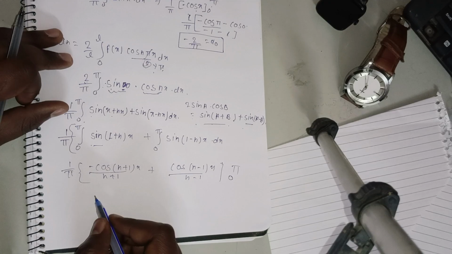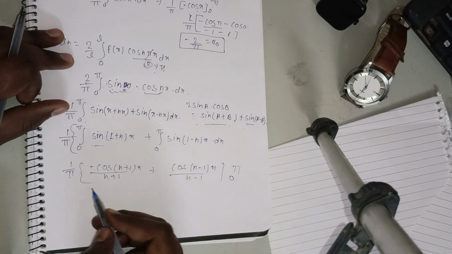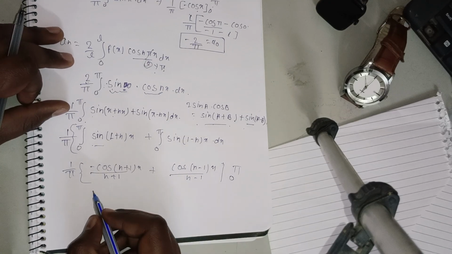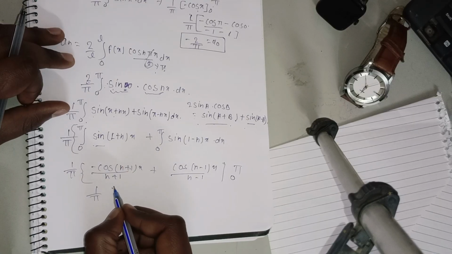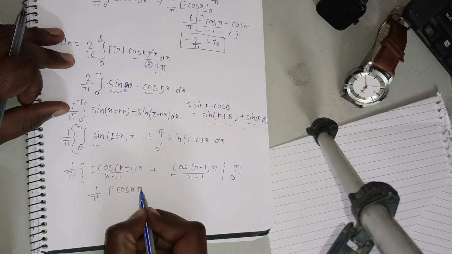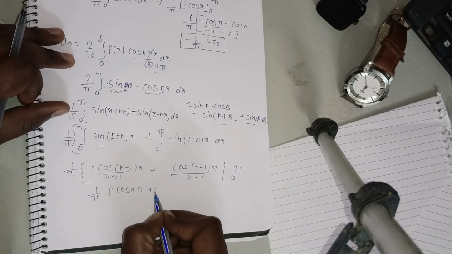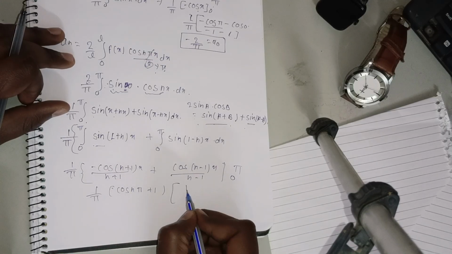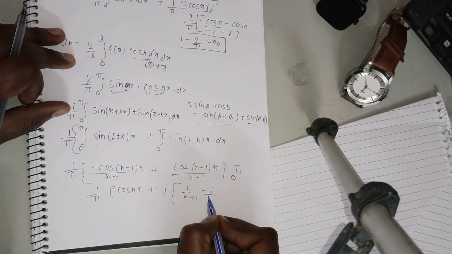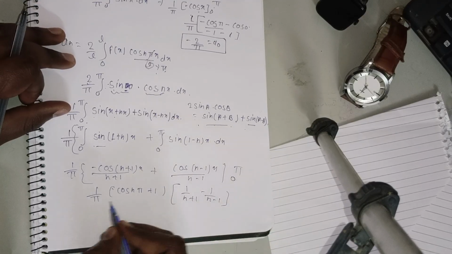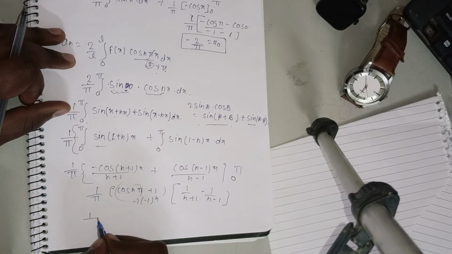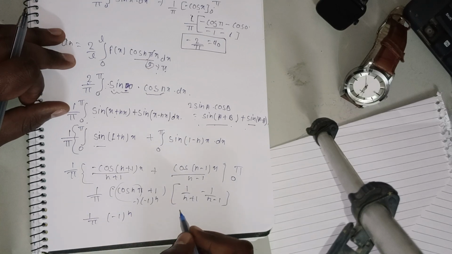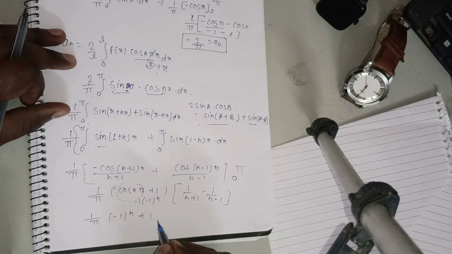Now just put in the values. I'm writing the direct answer: 1 upon pi, times cos(n pi) plus 1 upon (n plus 1) minus 1 upon (n minus 1). Since cos n pi is (minus 1) to the power n, this becomes 1 upon pi, (minus 1)^n plus 1.